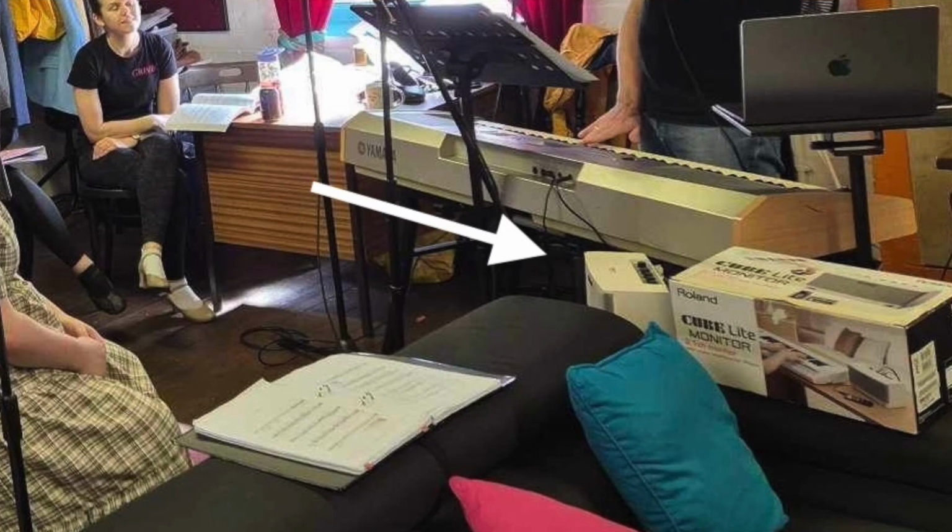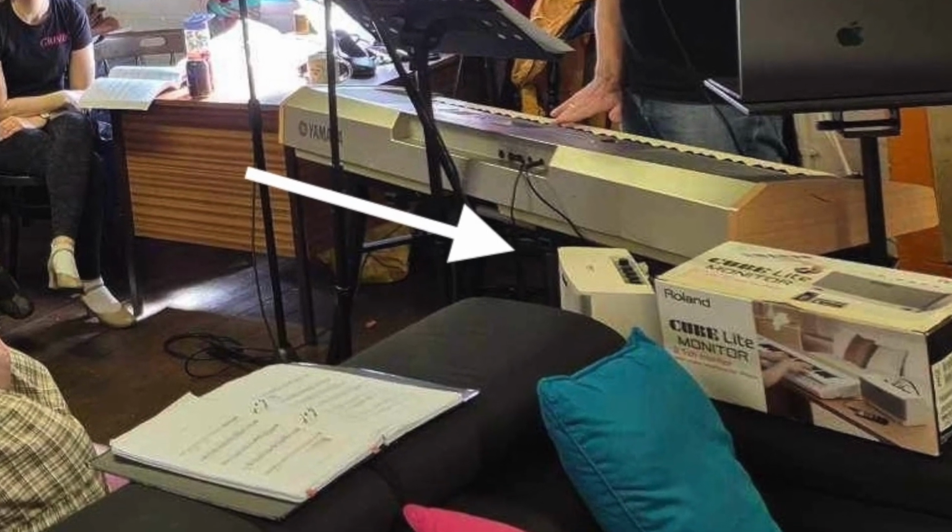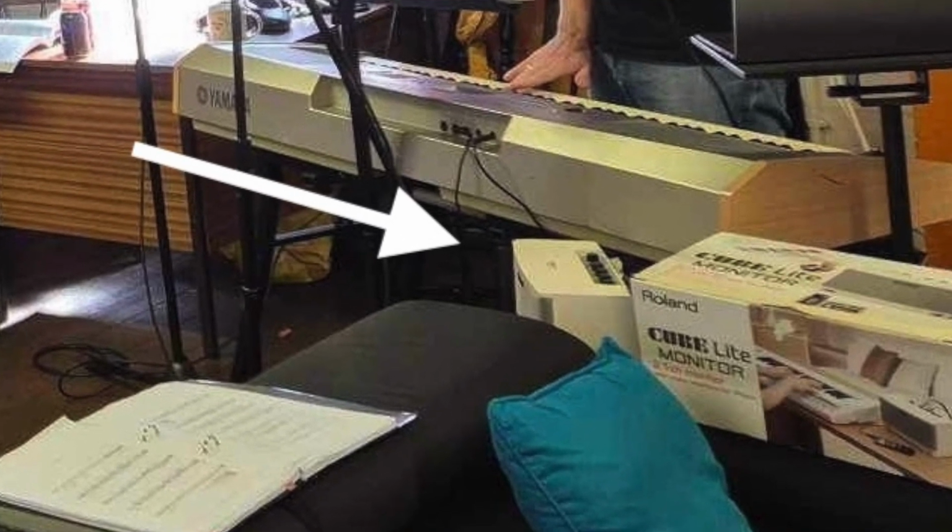Now, this is of course to avoid the expense of buying or hiring headphones for all singers. You can see the small monitor speaker there in the picture that I used, played nice and quiet. They were able to sing along with it, no problem. Now, if that sounds all too complicated, it doesn't have to be. You could use something as simple as the Memo app on an iPhone.